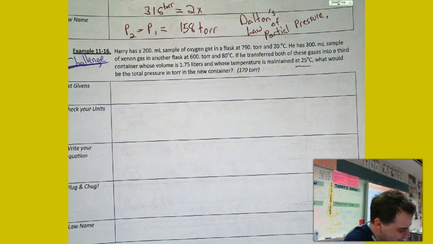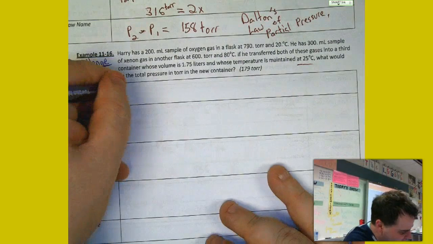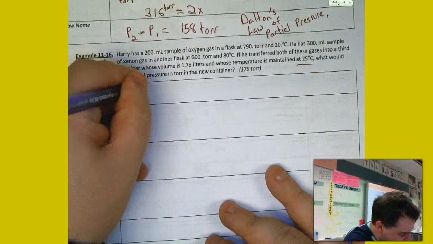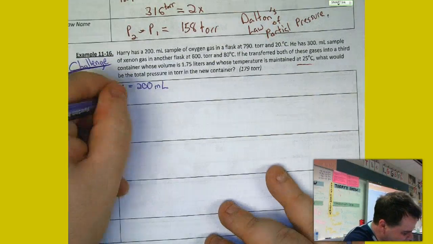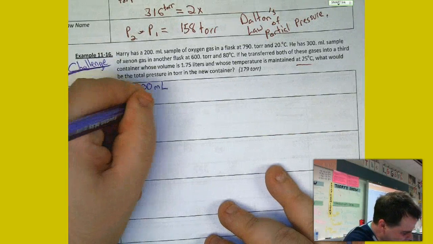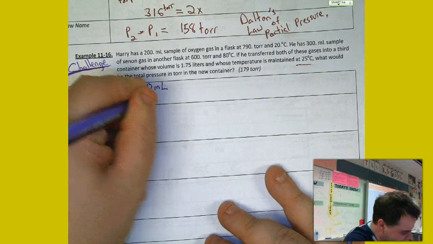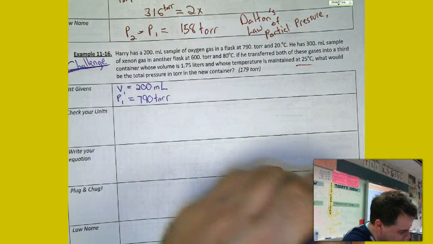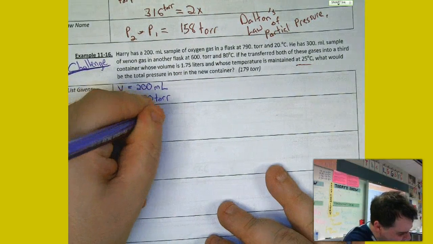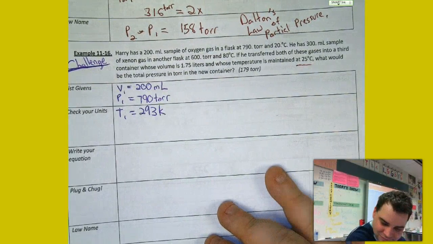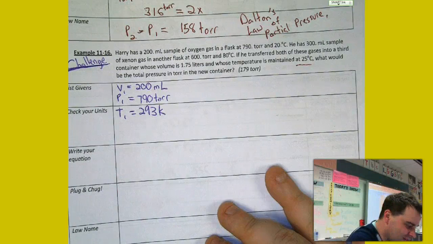Okay, so we have volume 1, 200 milliliters. We have pressure 1, which is 790 torr. And we have temperature 1, which is 293 Kelvin. Okay.